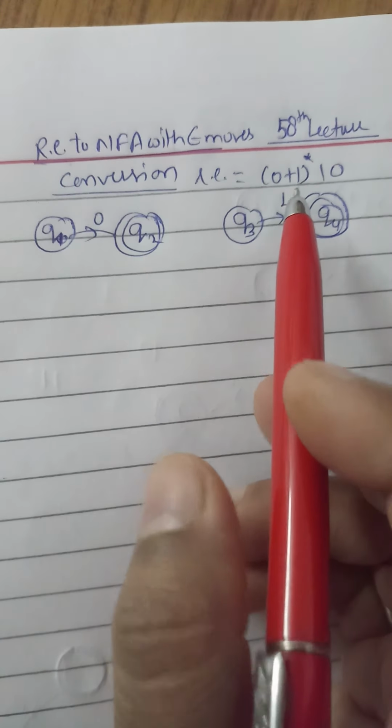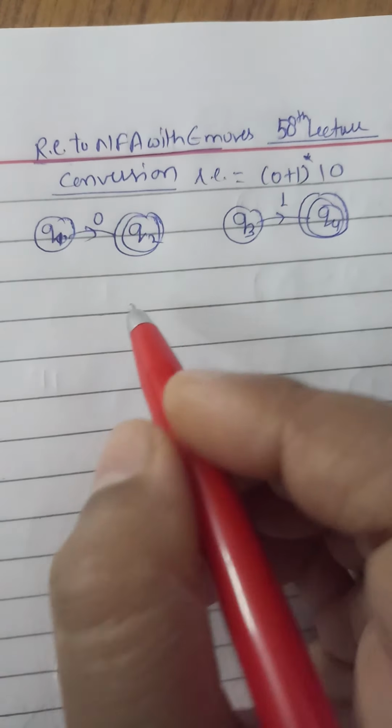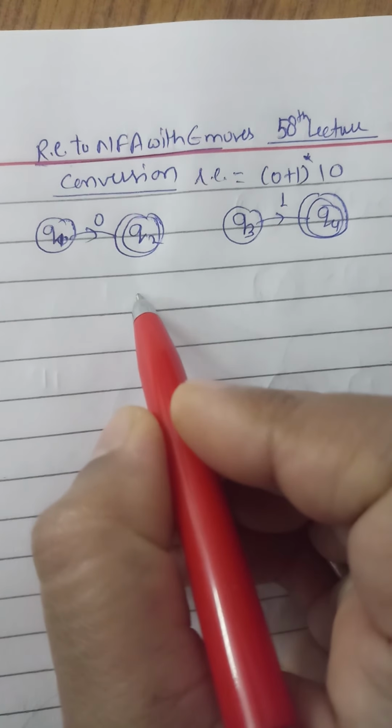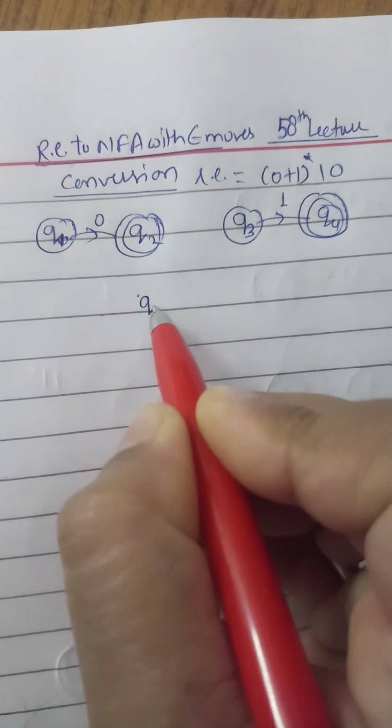As it is a plus, we will combine them in parallel. How will we combine them?